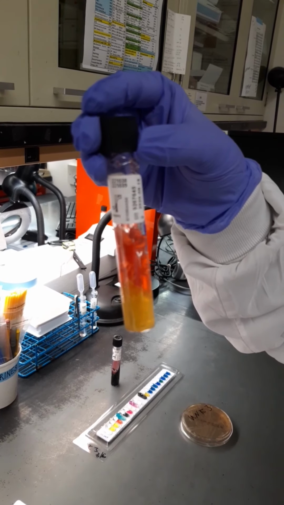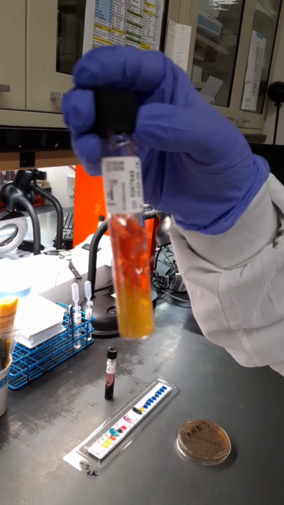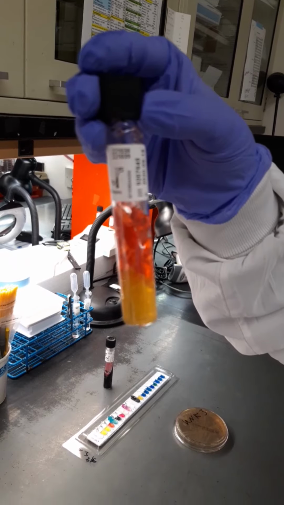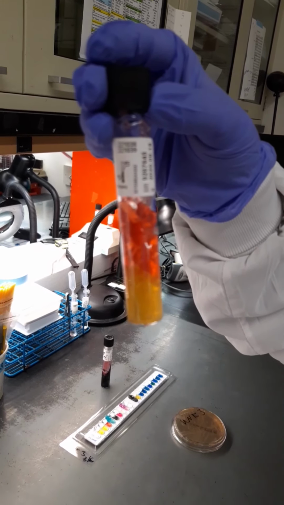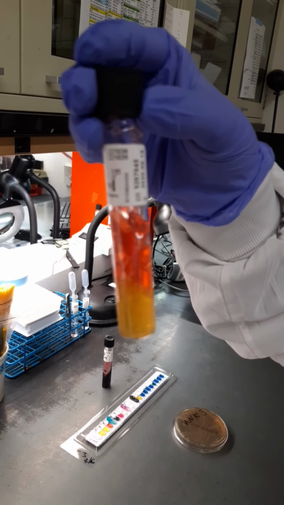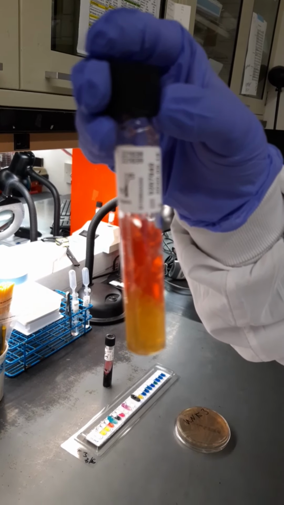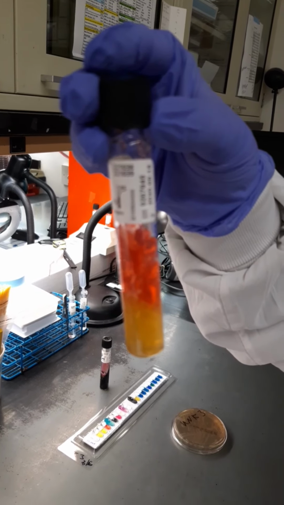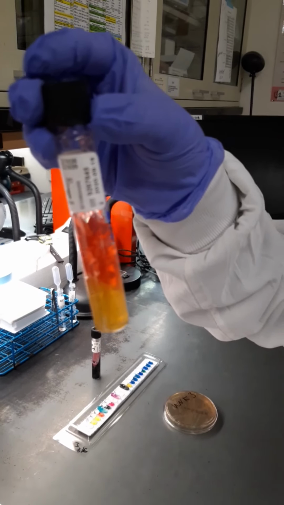If sugar can be fermented, it turns yellow. If it can't, it stays red. So this reaction would be K over A, meaning alkaline over acid. If you only have acid producing in the bottom, that means glucose only was fermented. So that means this is K over A, glucose only. Lactose and sucrose are not fermented. So that's the reaction you would write down.